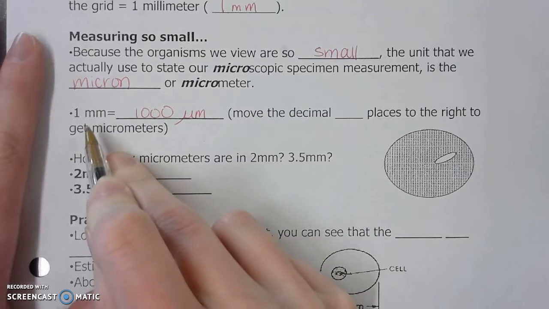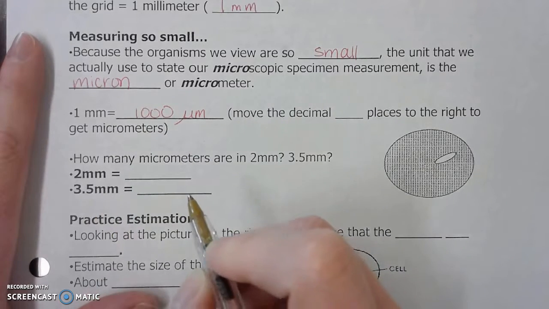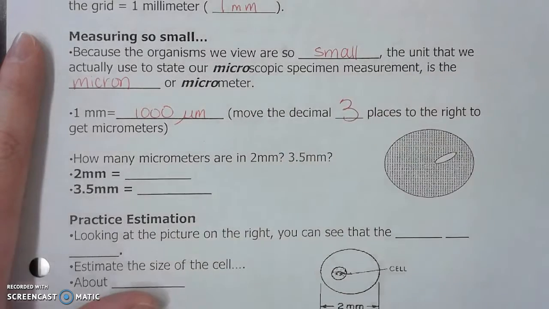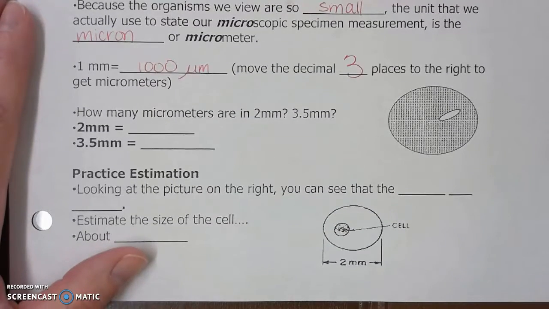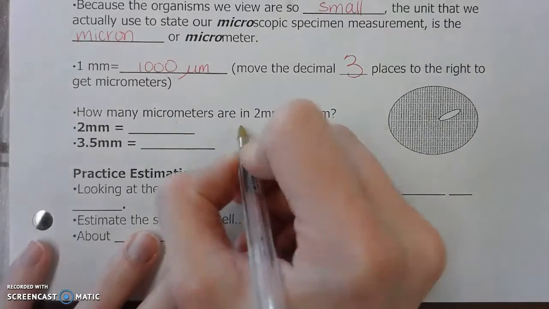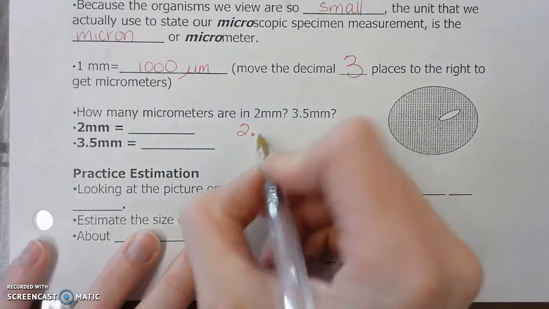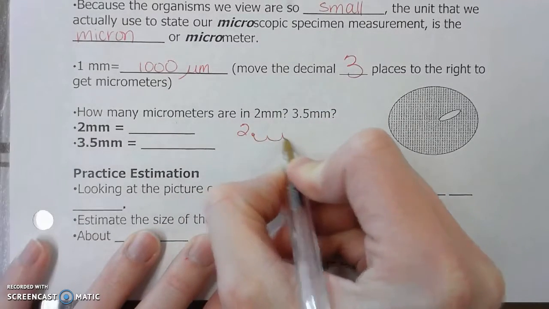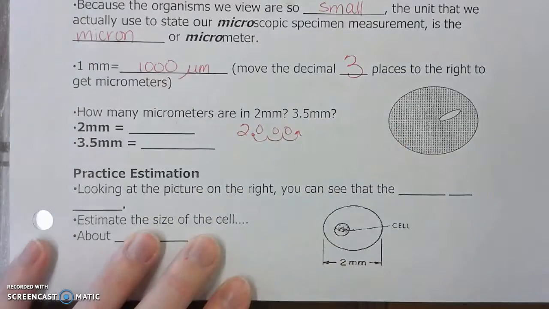Okay, so when you're converting from 1 millimeter to 1,000 micrometers, you move the decimal place 3 places to the right to get the micrometers. For example, how many micrometers are in 2 millimeters? If you had 2, you put your decimal point after the number, then you move the decimal 1, 2, 3 places to the right, and you fill the spaces in with zeros.